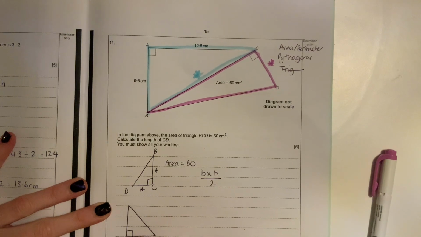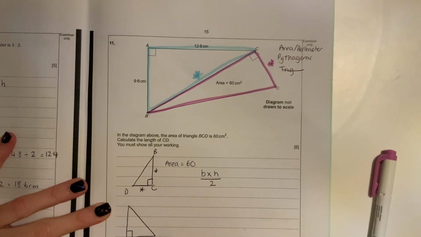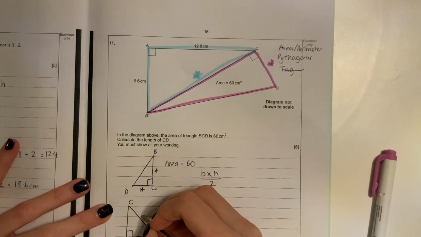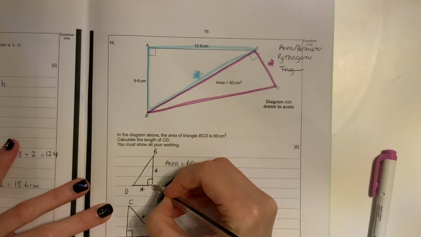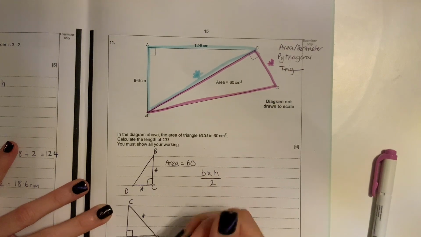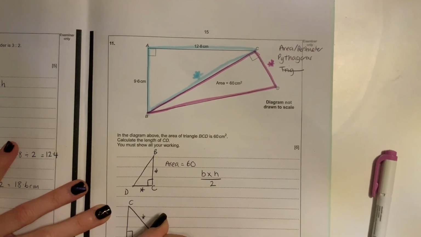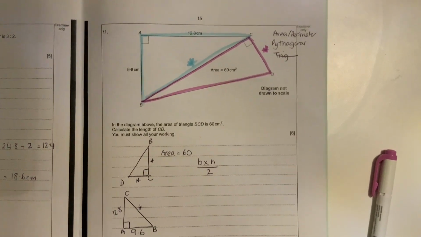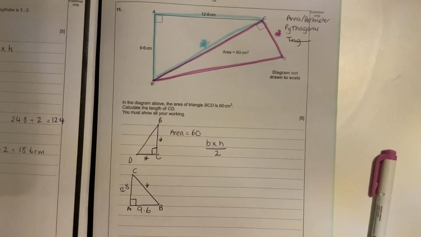We've got a right angle, we've got A here, B here, and C here. So this is our shared length, isn't it? BC on this triangle is the same as BC on this one. And what we know is that this is 9.6 and this is 12.8. Right, I've got two sides and I want to find a third missing side. It's Pythagoras. Okay, so let's get on with it.